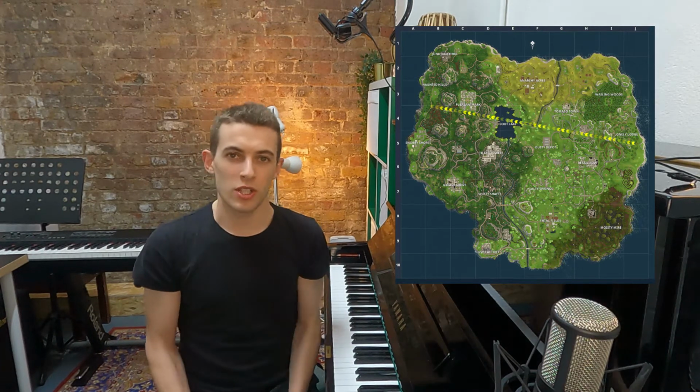Now, instead of imagining that we're driving down a straight road, let's imagine that we're flying in a straight line and looking down at the ground beneath us. If you've ever played the game Fortnite, you'll know that each game begins with a map of the island and a path drawn across it, which is the path that the battle bus is going to take.